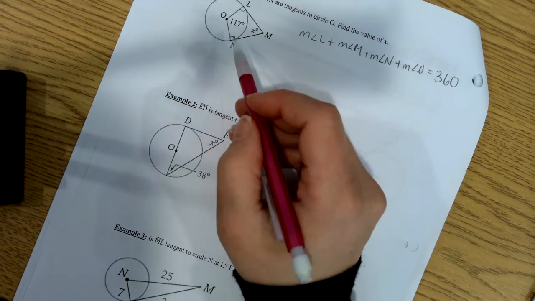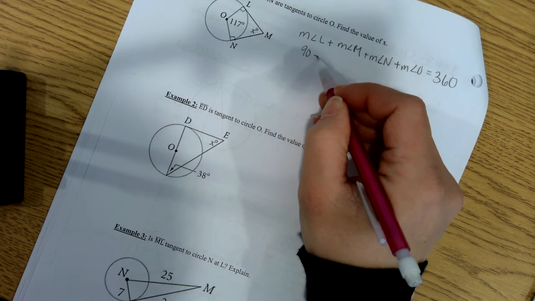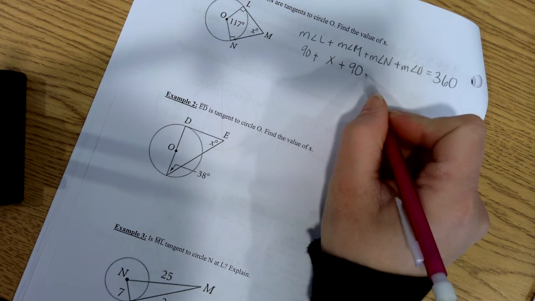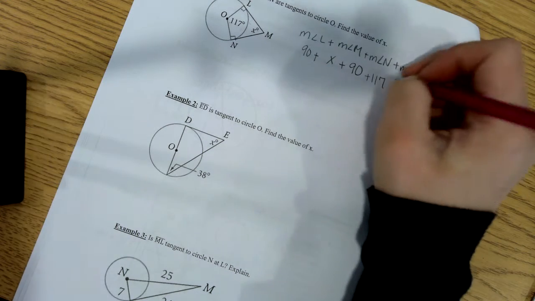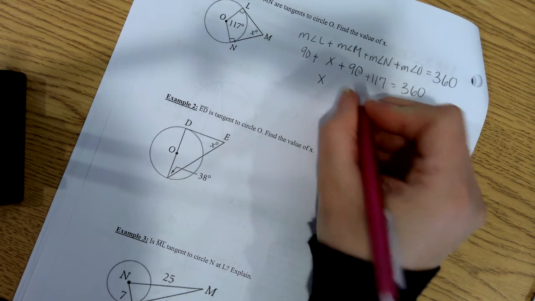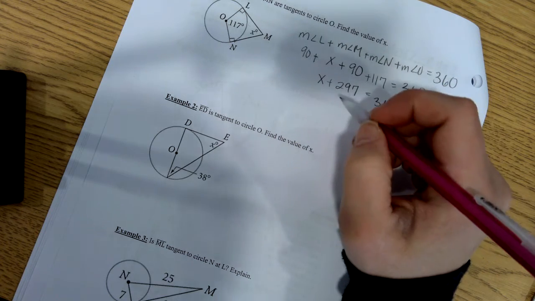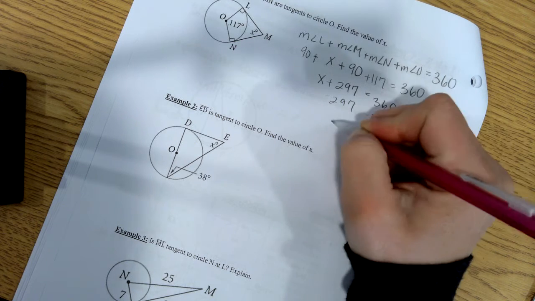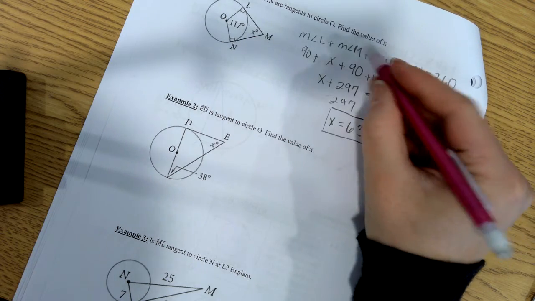So we know that the measure of angle L, this is angle L, I just said it's 90 degrees, so you have 90 plus X is M plus another 90. And then the measure of angle O is 117, so that all needs to equal 360. So then you have X, if you do this on the calculator, X plus 297 equals 360. So then when you subtract 297 from both sides, you get X equals 63. And it said find the value of X, so we're done.